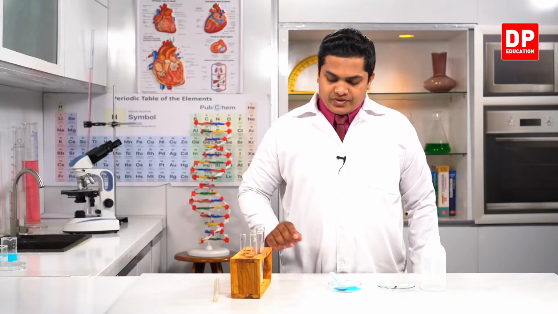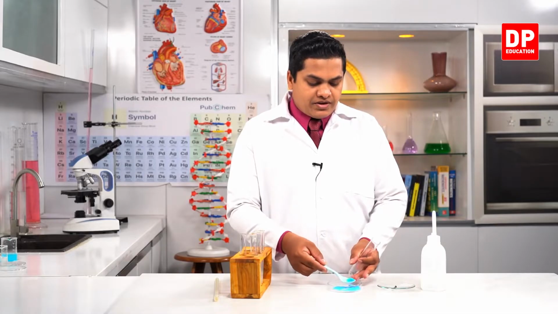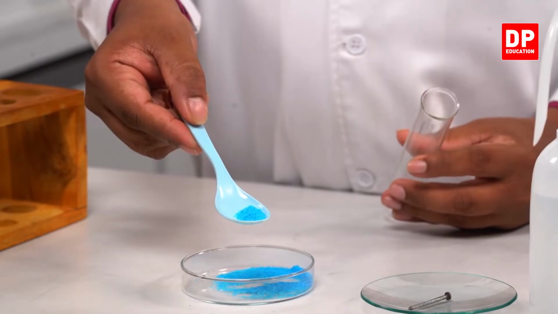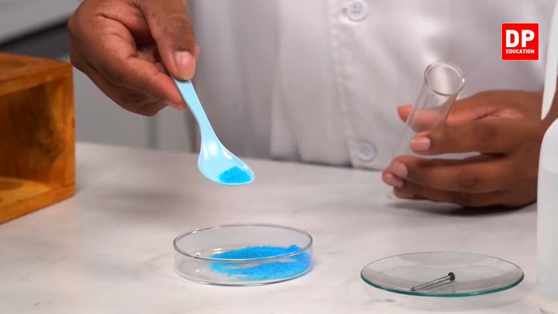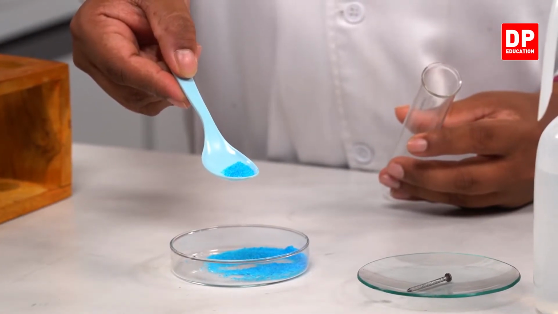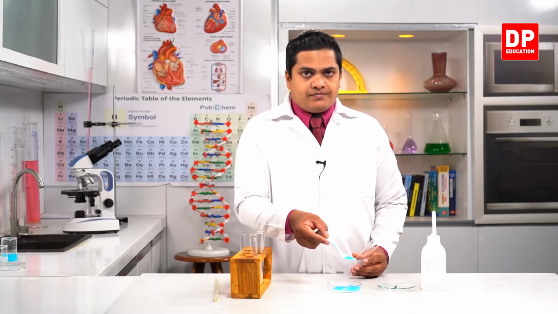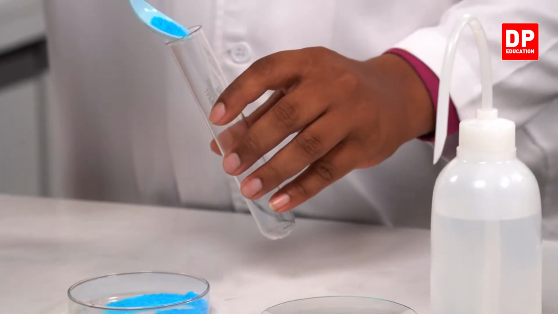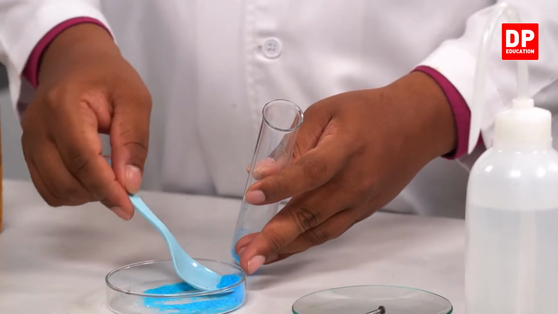So first of all, I'm going to add some amount of copper sulfate. So this is copper sulfate. Copper sulfate is a blue color crystal powder, and if you want, you can get copper sulfate as a crystalline solid, like a piece of rock, blue in color. To dissolve the copper sulfate quite easily, I have taken it in powdered form. So now I'm going to add this copper sulfate into the boiling tube.